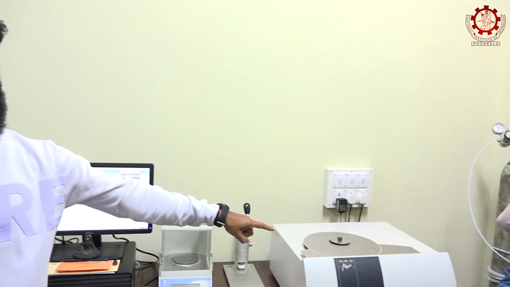Calorimeter is nothing but a device which is used to measure the heat changes. Heat changes means there are so many thermal events like melting, crystallization, glass transition, and decomposition of the given sample. The model here is DSC 200 F3 Maya.